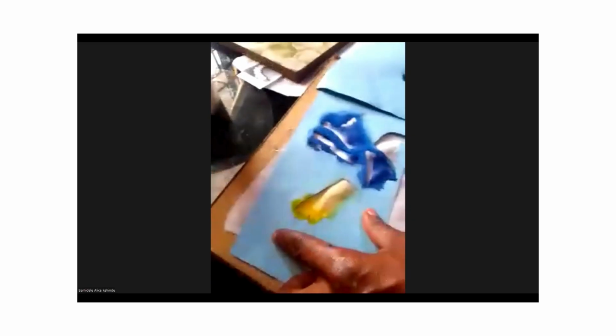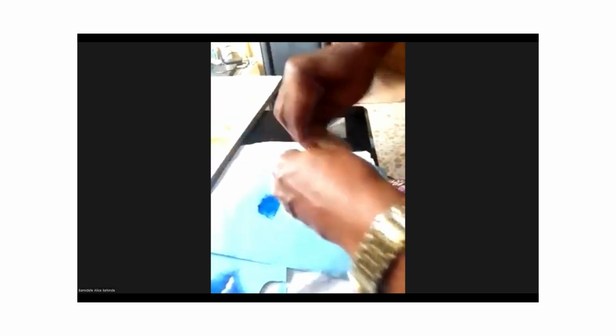This is my yellow color. Just to design the bed with different colors. I want to use red now.